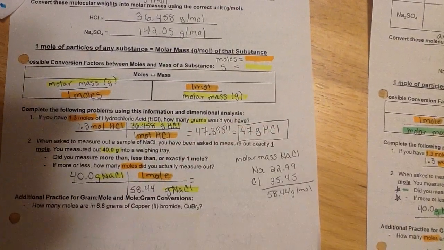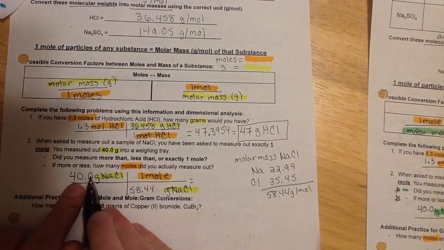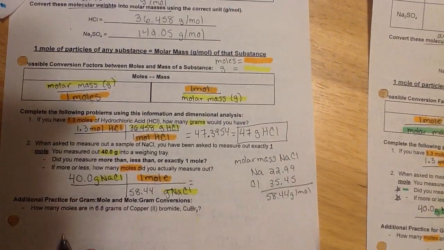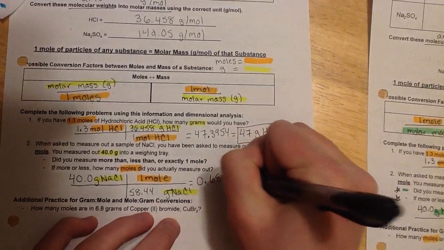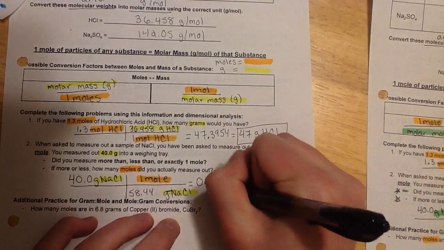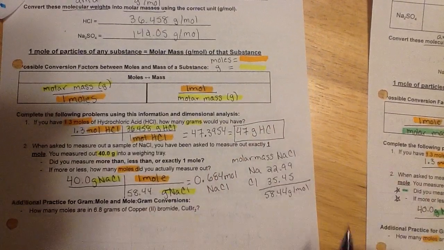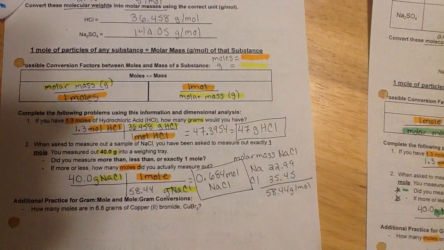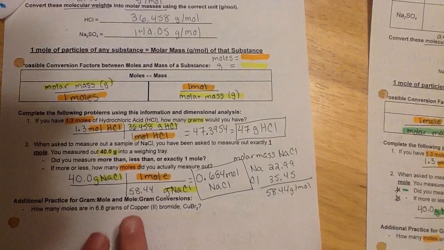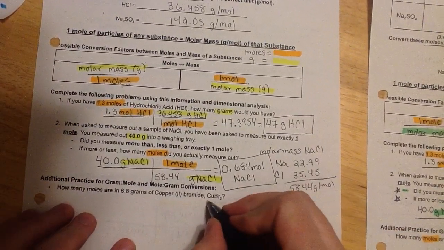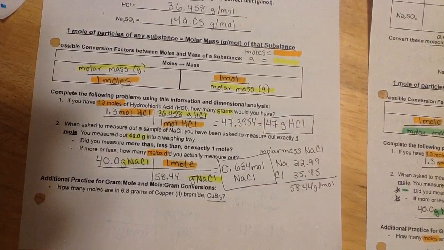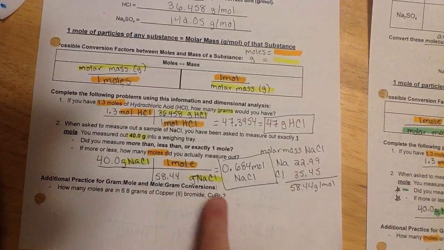And then you can solve for your answer. I have 3 sig figs here, so I'm going to have 3 sig figs in my answer. So I'm going to round this to 0.684 moles of NaCl. I'm going to put a box around my answer. Okay, go ahead and pause the video to do this problem. Make sure that you watch out that you are doing the correct molar mass for this formula right here.